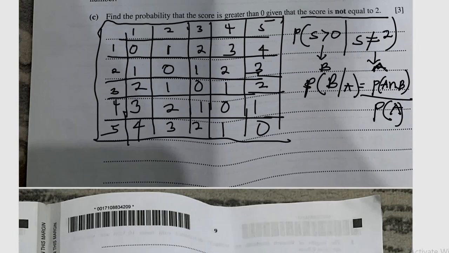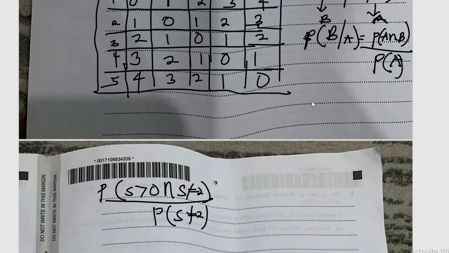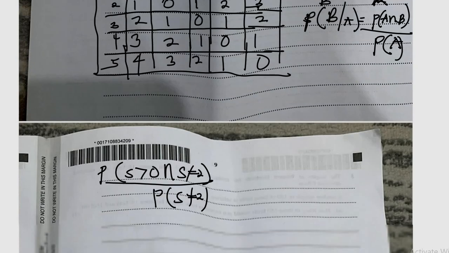So now we are going to follow that pattern. If I follow that pattern, it means probability of x greater than 0 intersection x is not equal to 2, all over probability of x is not equal to 2. That's the same thing I did for conditional probability. So from here, what is the probability of x greater than 0 given that it's not equal to 2?